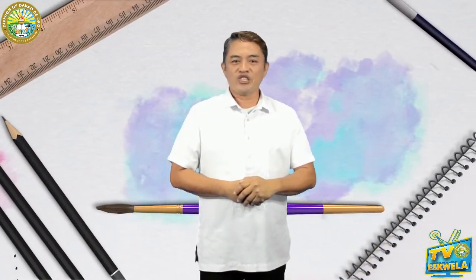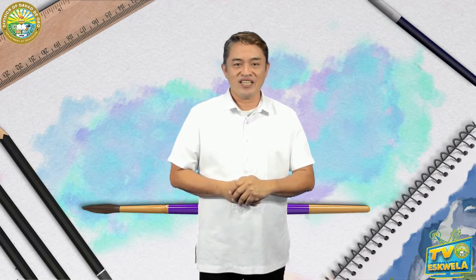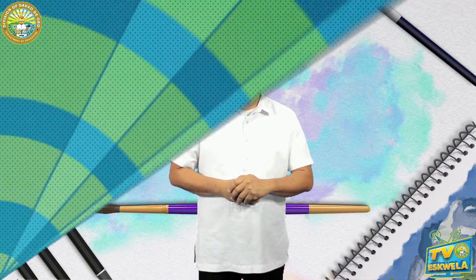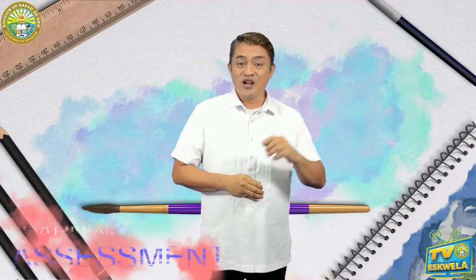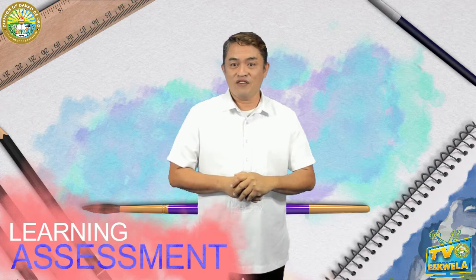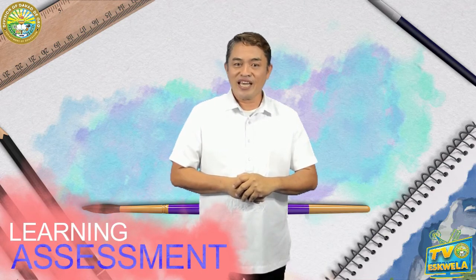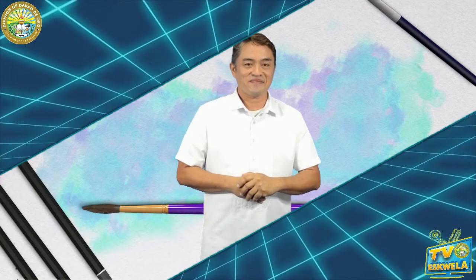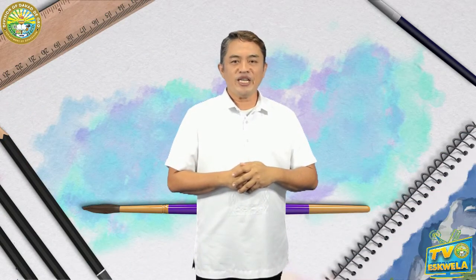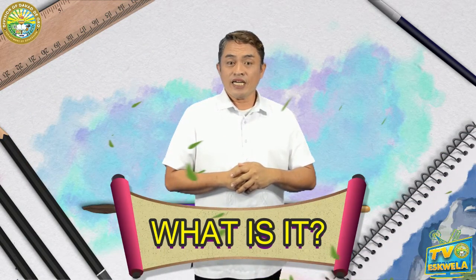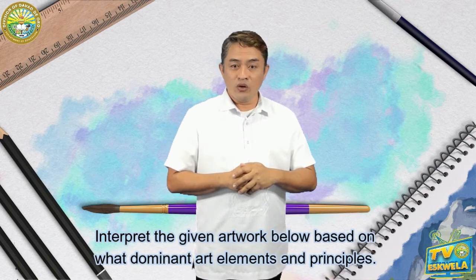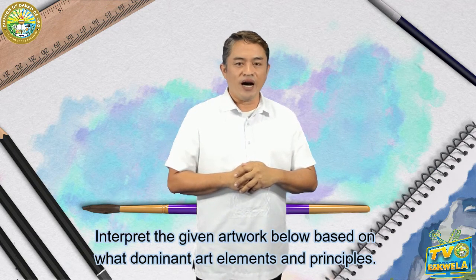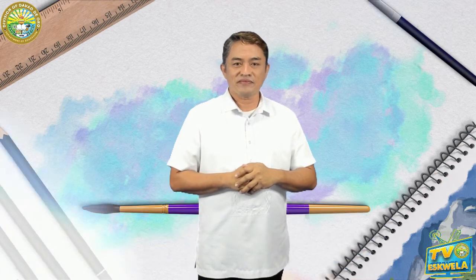Now that we have finished our discussion about the combination of art elements and principles that affect its roles or functions in the society through paintings, it's time for our learning assessment to check if you listened, understood, and learned our lesson today. Interpret the given artwork below based on the dominant art elements and principles.